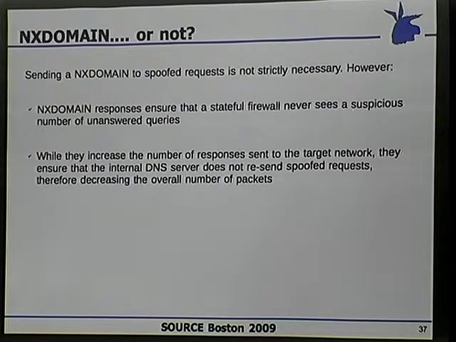Regarding the responses, there are actually 2 possible approaches here. Sending an NX domain to a spoofed request is not very necessary at this point, because of course you're not transferring any data back. But there are 2 advantages in doing that. First of all, if you have a stateful firewall in between, the stateful firewall will not see too many half-open connections. The firewall will see that there's been a lot of requests, but there's also been a lot of responses. It doesn't start filling up the connection table, which is good.